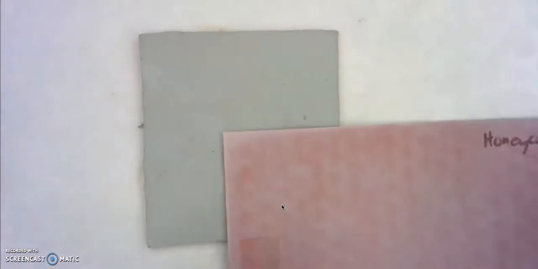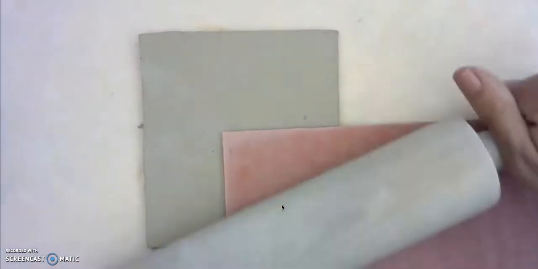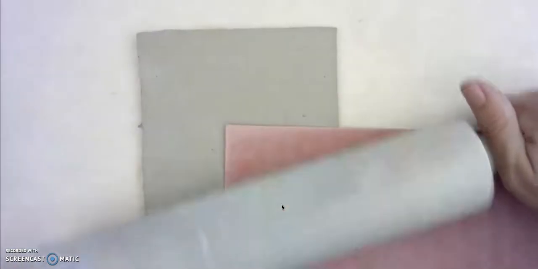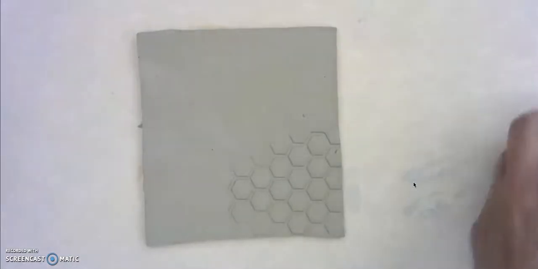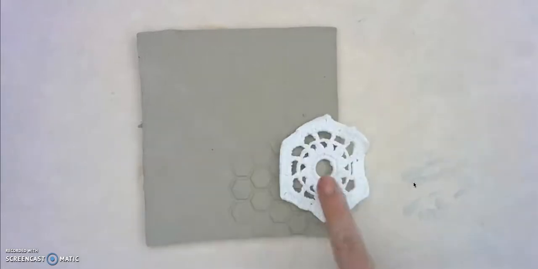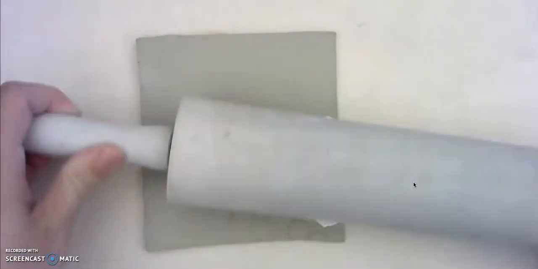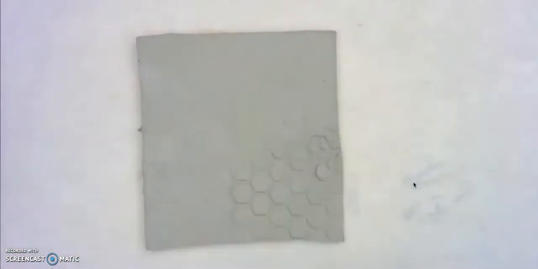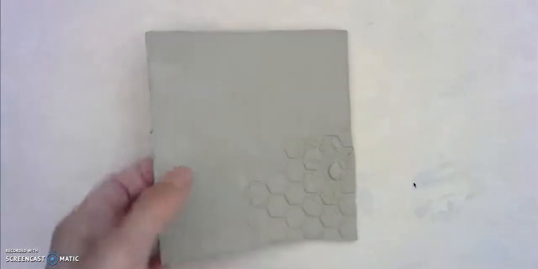impressions here. Now, of course, if you're using a texture mat, it is a lot easier to roll it on just using a rolling pin. So there's that pressure, there's that impression there, but I can still add to this. I can kind of roughen it up. So I'm actually going to take this piece of, what's this called? Lace, and impress it into the surface. So now I'm getting some sort of layered effect. So see, now it's suddenly a little bit more textured there.